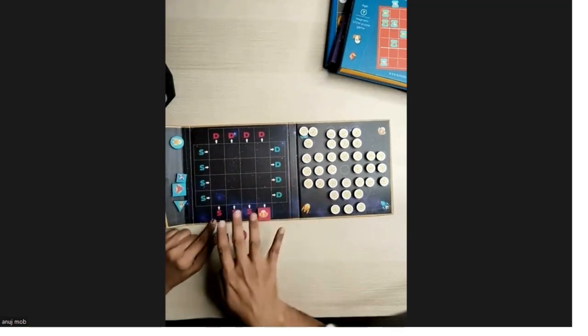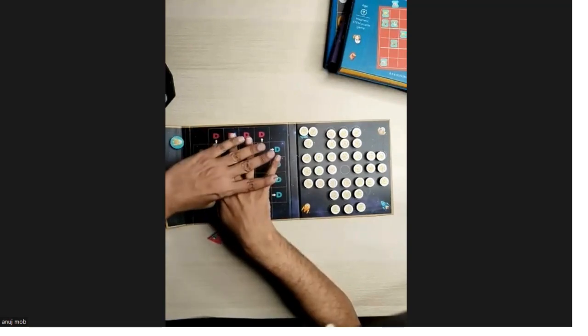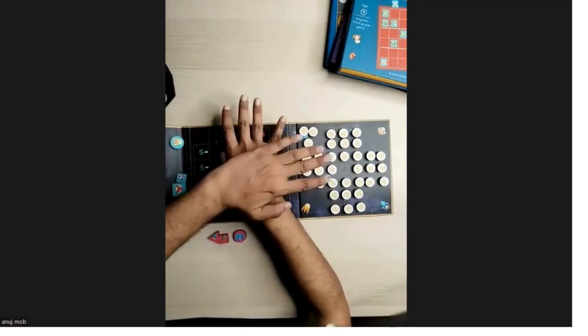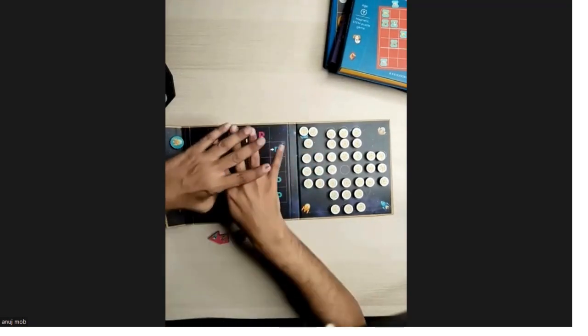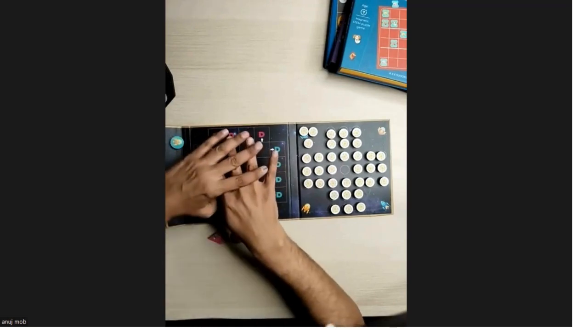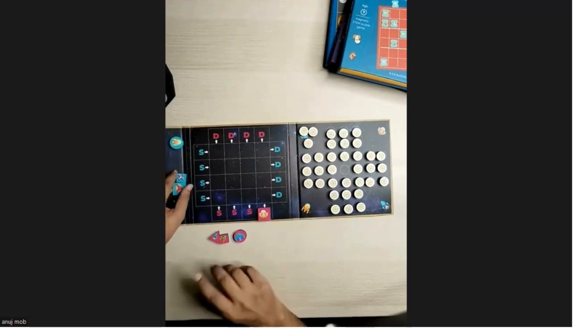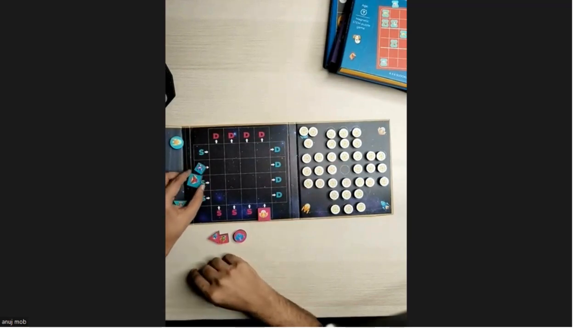So basically they are going to cross each other's path on the board, right? एक ऐसे जा रहा है, एक ऐसे जा रहा है. So they are going to cross and meet somewhere in the middle. Now इसमें चेस के जैसे कुछ एक दूसरे को मारना नहीं है, बट एक दूसरे को ब्लॉक करना.